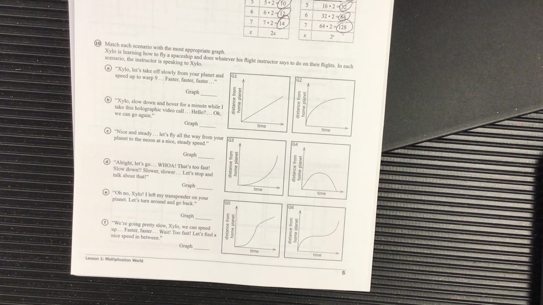So let's pick one of those. Devin, A through F, which one do you want to do? A. Let's do A. So Xylo takes off, and see if you can follow this on the graph. One of these graphs is going to match it. Takes off pretty slow, and then sped up to warp speed 9. Kept saying faster, faster, faster, faster. Which graph represents that?